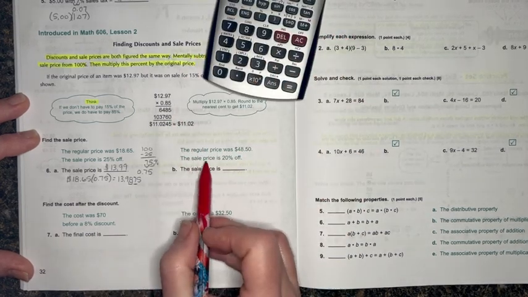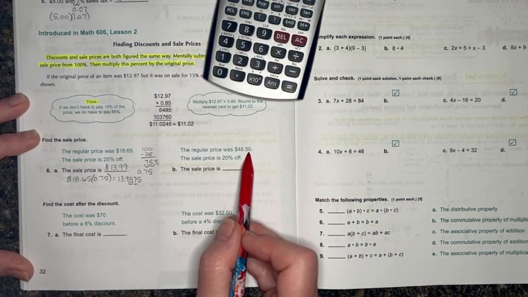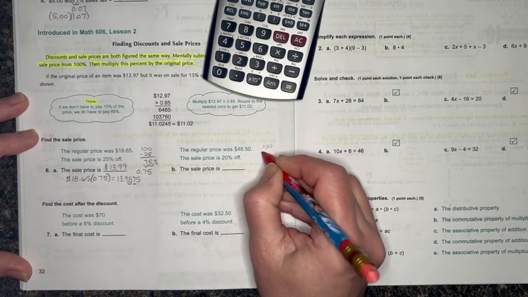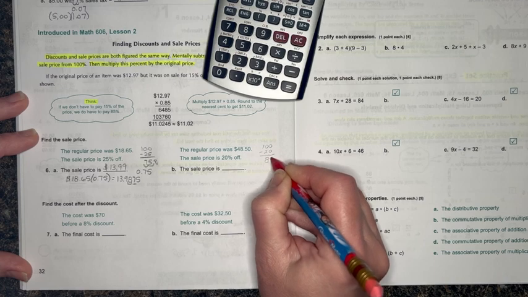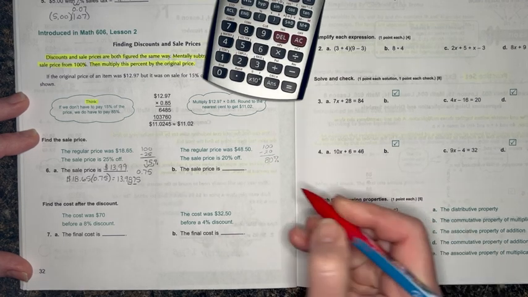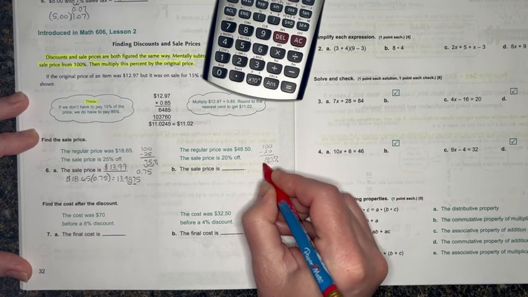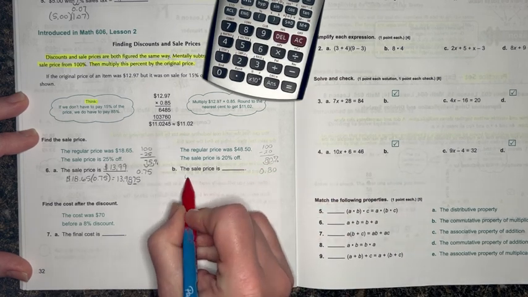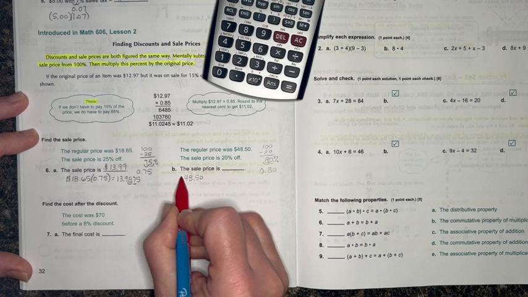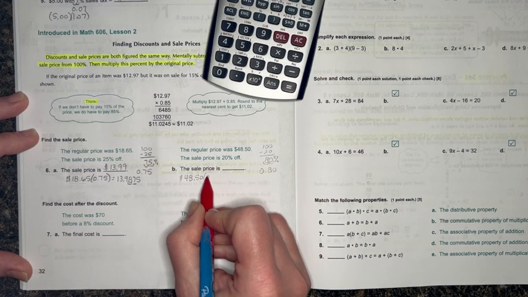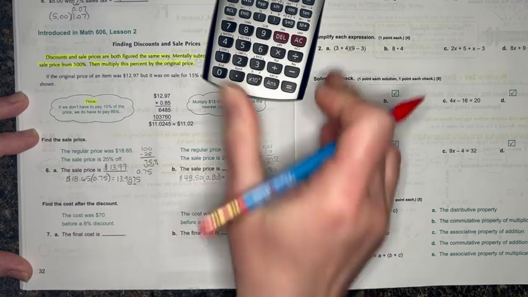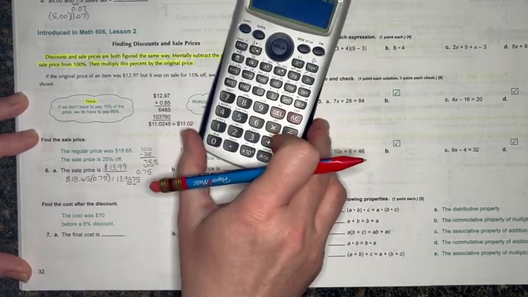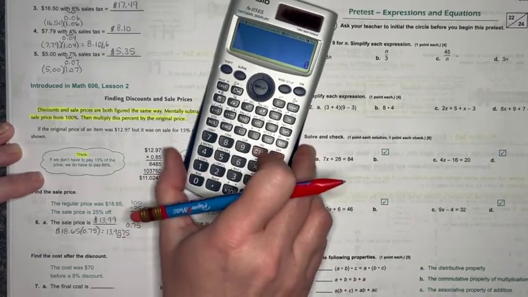Let's look here. The regular price was $48.50. The sale price is 20% off. If we're not paying for 20%, we are paying for 80%. Okay? To make 80% a decimal, we move the decimal 2 places, and it's 0.80. So I have $48.50 times 0.80. And what does that equal? Well, let me see if I can get it on screen here. All at once, I don't think I can. If I scooch down a little.